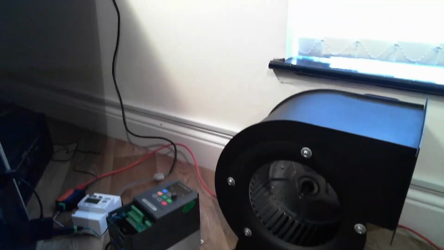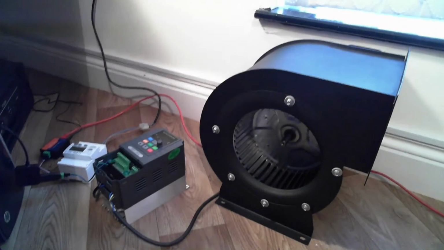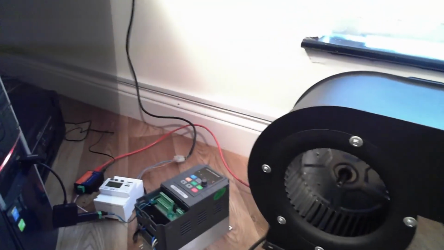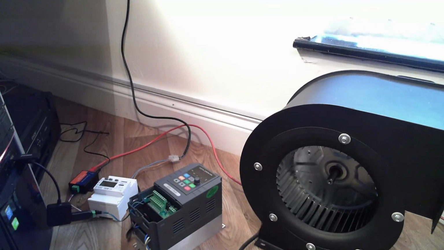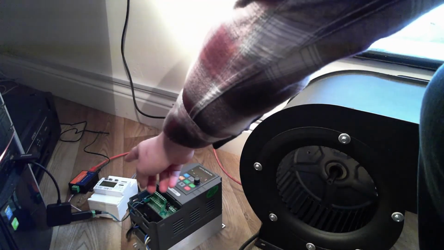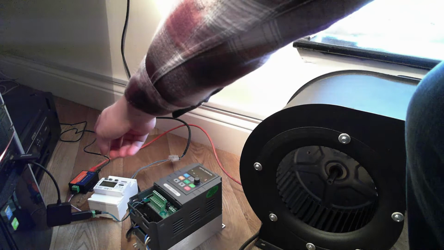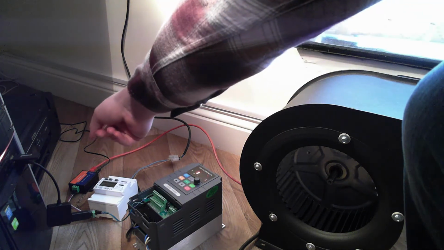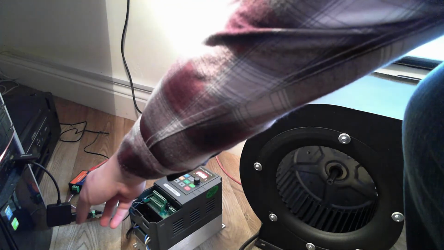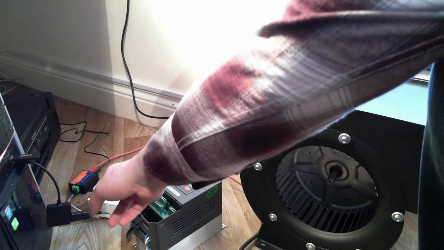So I have a small setup just down here where you'll be able to see it's a blower. Then we have a VFD here, and an energy meter across here. This guy is called an Ethernet to RS485 converter, and then what I have here is a USB to RS485 converter as well.